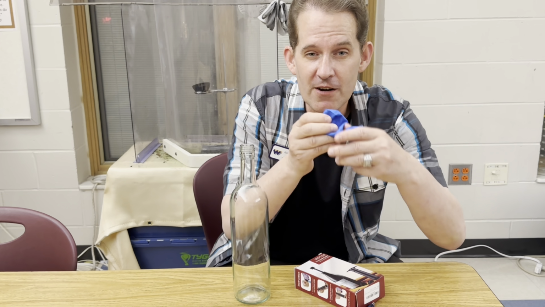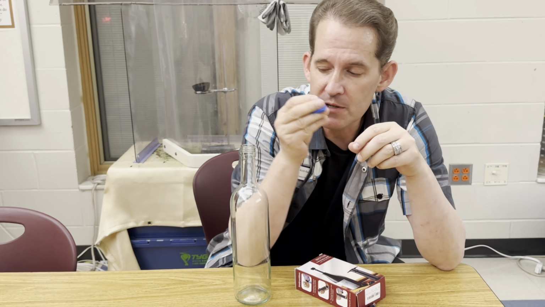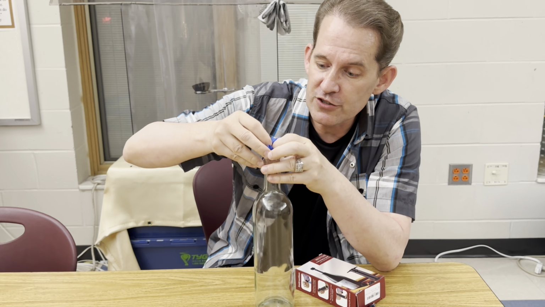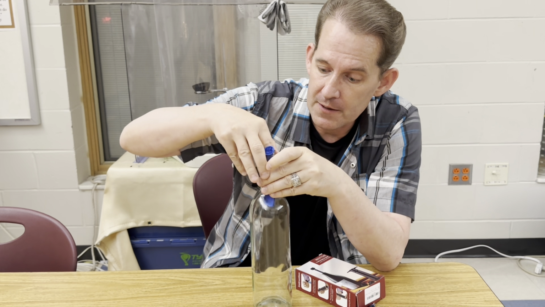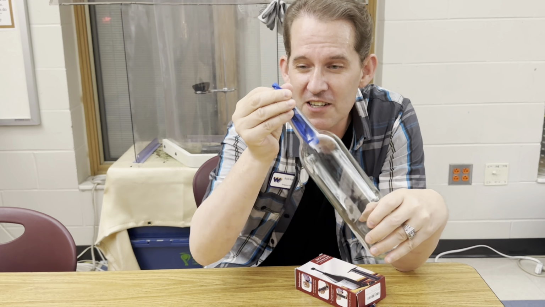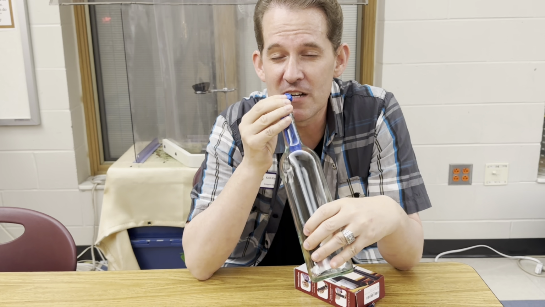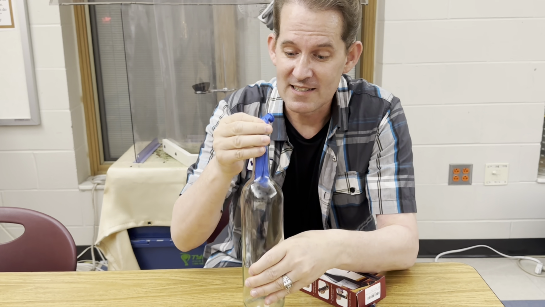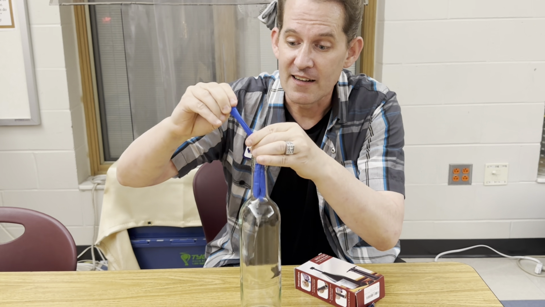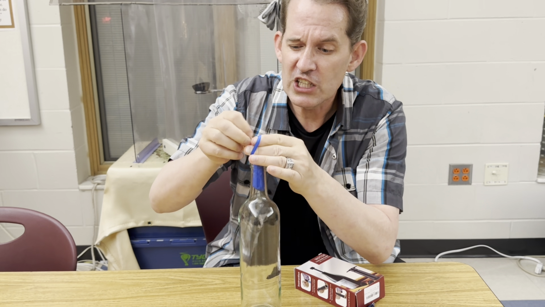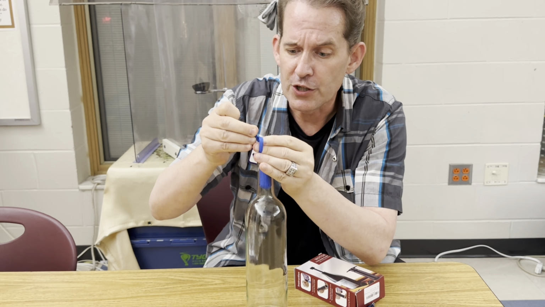Okay, so to illustrate Robert Boyle's gas law, I'm going to put a deflated balloon into the neck of my wine bottle. And then when it's mostly into the bottle, I'm going to put just a tiny bit of air inside. And I'm going to tie off the end. So I know there's just a little bit of air inside my balloon.